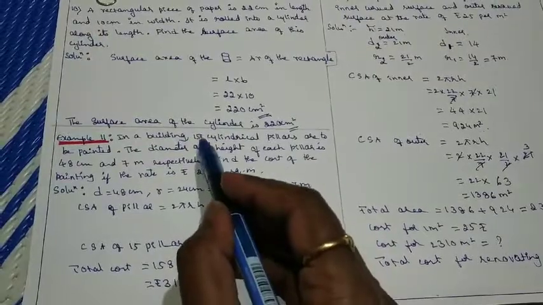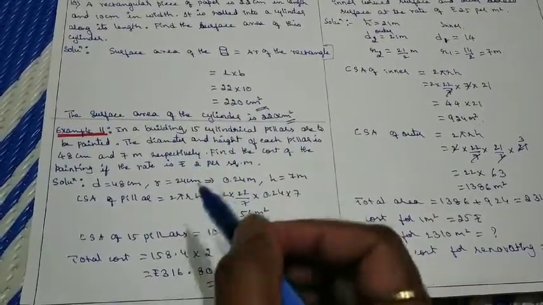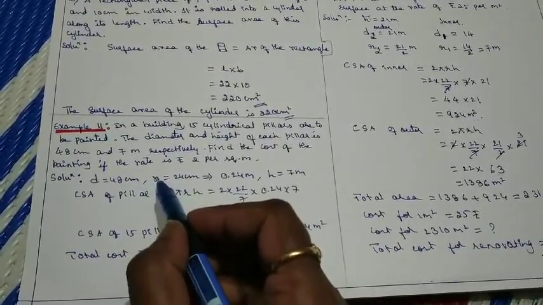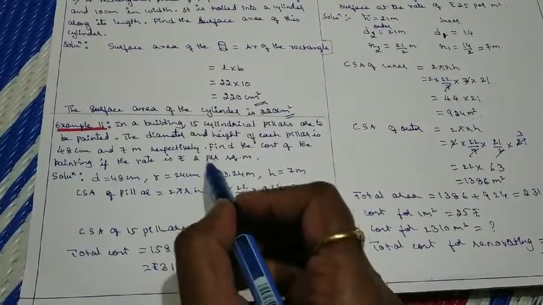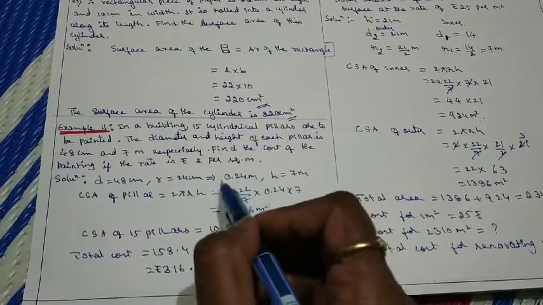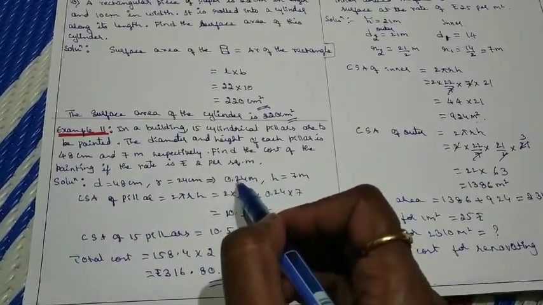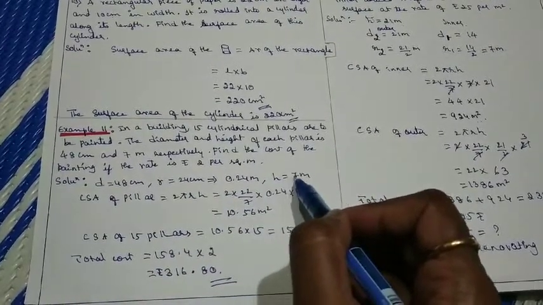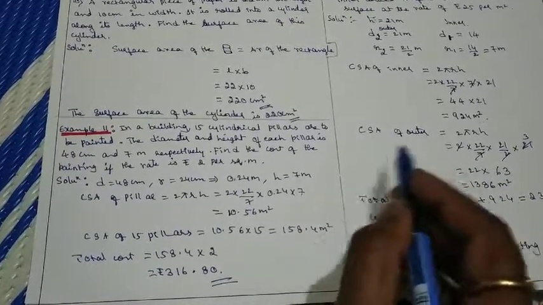So here there are 15 cylindrical pillars and the diameter is given 48 centimeter, so the radius is 24 centimeter. Since the cost is given per meter square, I'll convert the radius into meters. Dividing by 100, we get 0.24 meters. And the height of the cylinder is given 7 meters. Already the unit is in meters, no need of conversion.